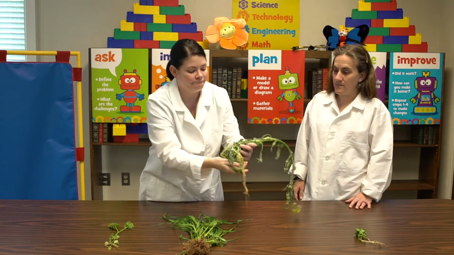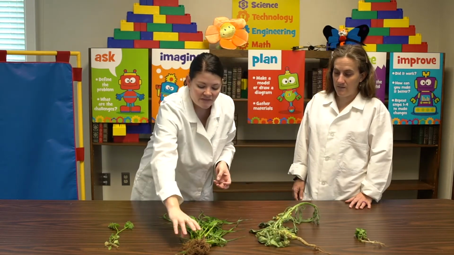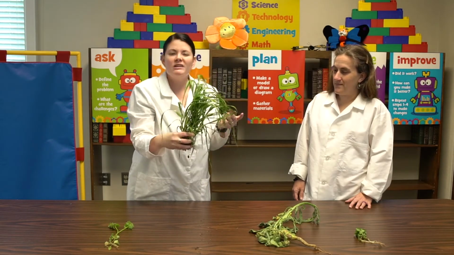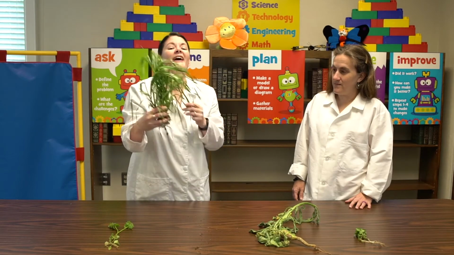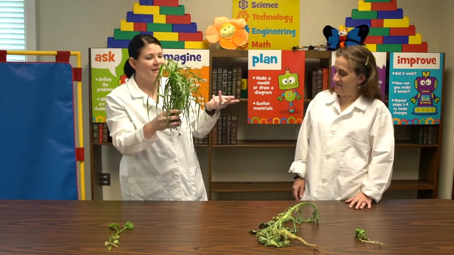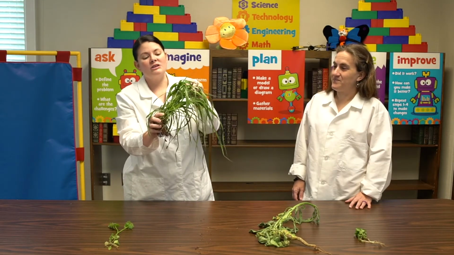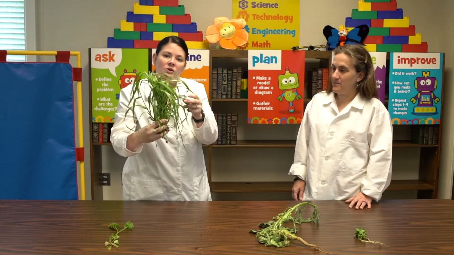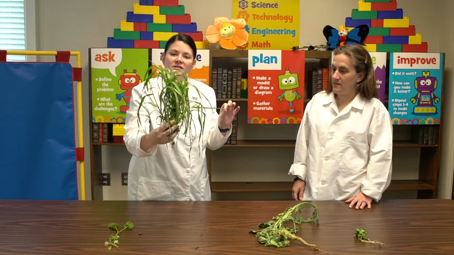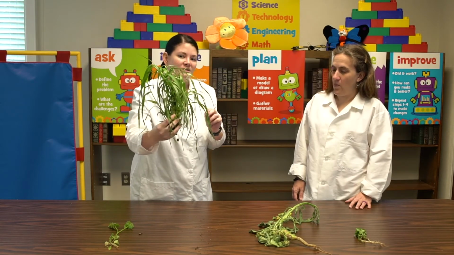the plant. Now our leaves, plants can't go to the grocery store like we can to buy their food. They do something even cooler. They make their own food. How do they do that? Right. So, plants use their leaves to collect sunlight, and they use that sunlight and convert it to food in a process called photosynthesis.